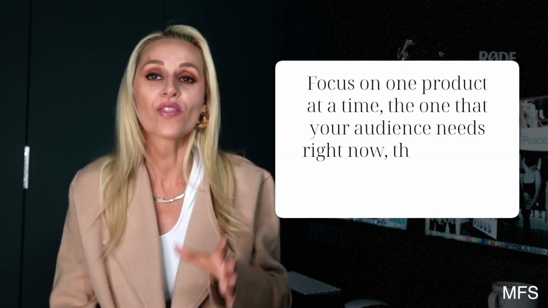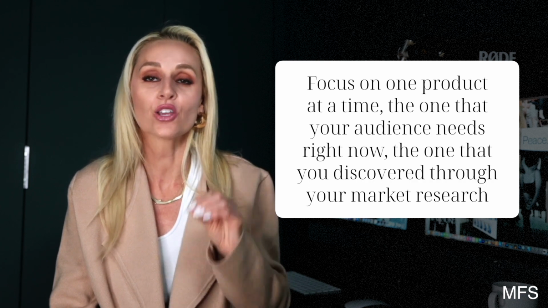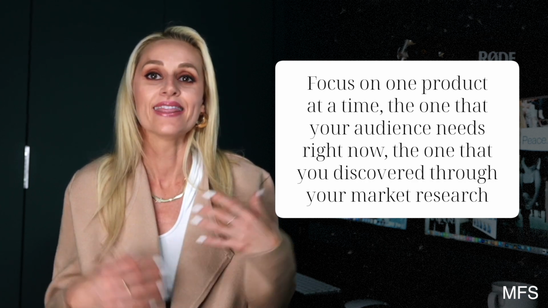So instead, focus on one product at a time, the one that your audience needs right now, the one that you discovered through your market research. And then once you decide to expand that product suite, there are 3 different types of ticket offers or tier levels that you can include in your products, which are low ticket.